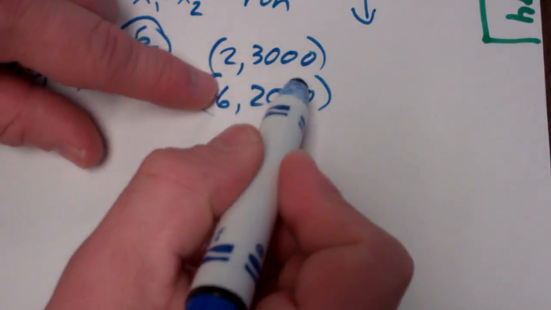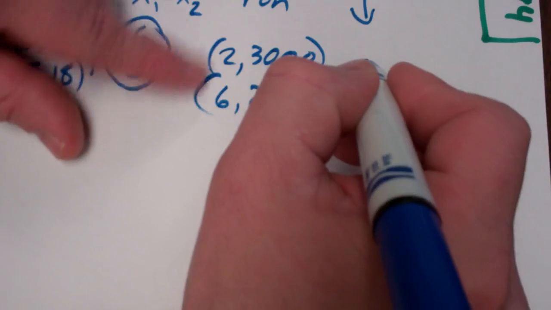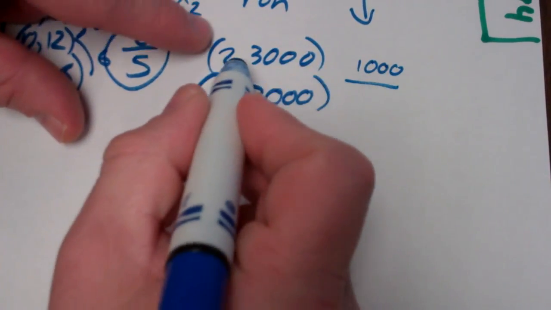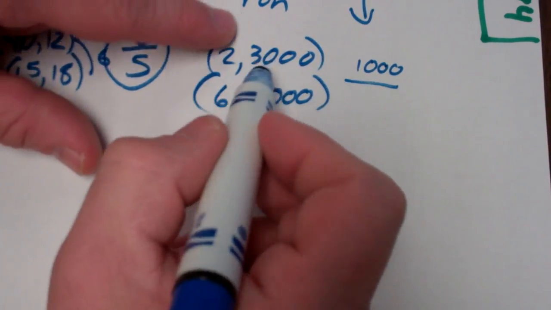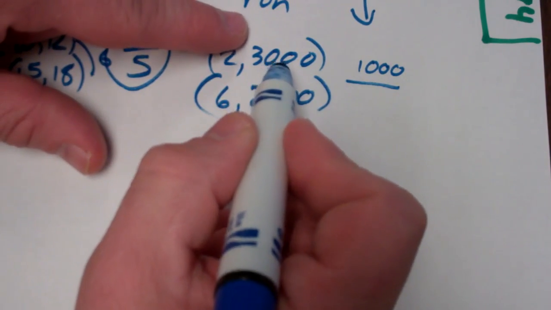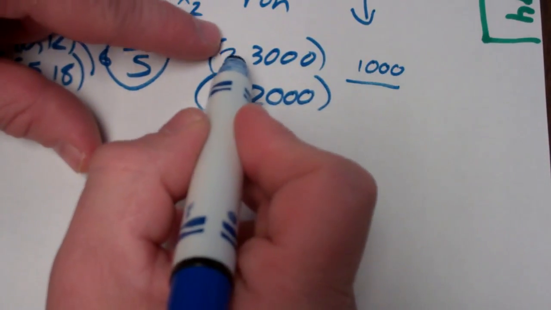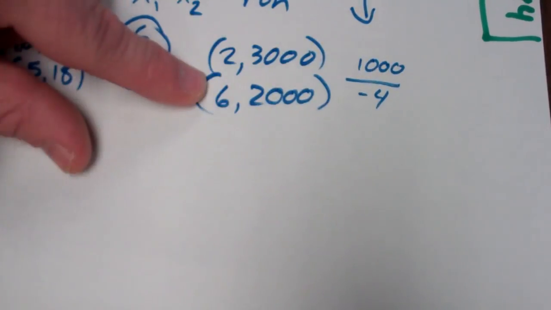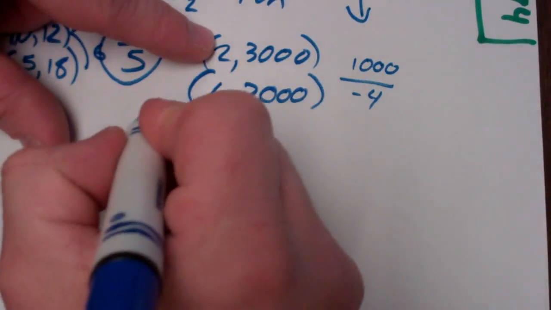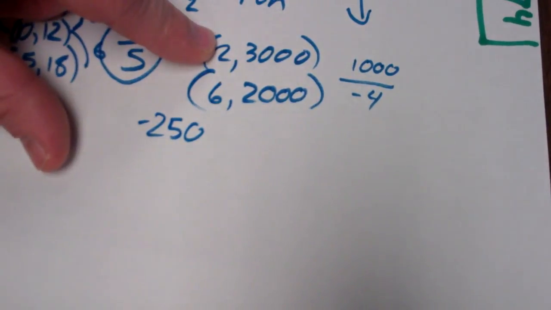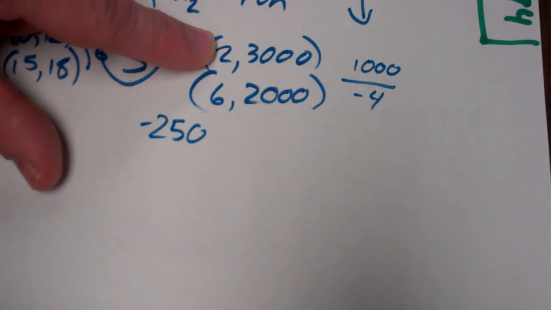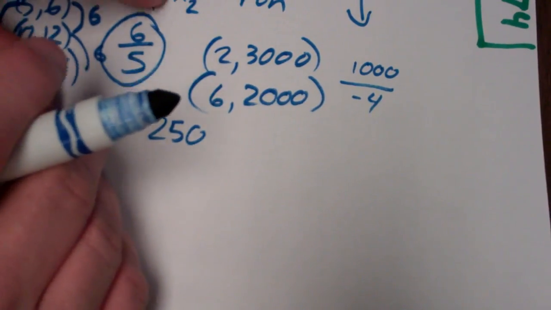Okay? So if I do the difference of y, I subtract, and I get 1,000. Difference of x, 6 minus... No, wait, no, this is 3,000 minus 2,000. You have to go in the same order. 3,000 minus 2,000, I got 1,000. So 2 minus 6 is negative 4. When I divide that out, it becomes negative 250. So let me see if I can read that other point. That other point looks like it would be 3,500. Is that right? We have one that has a 0, so 3,500, I believe, is what that is.